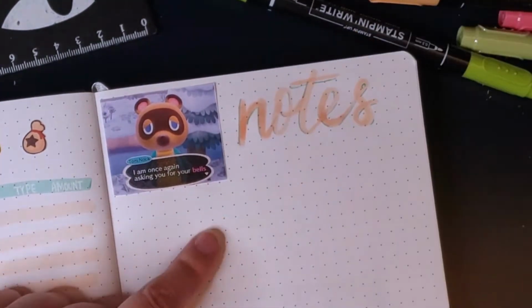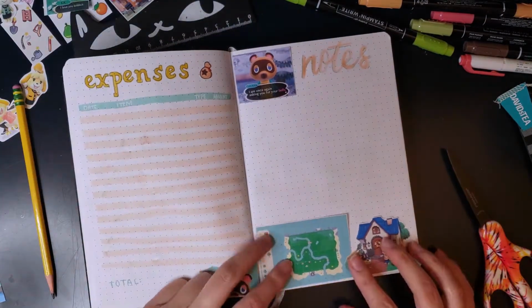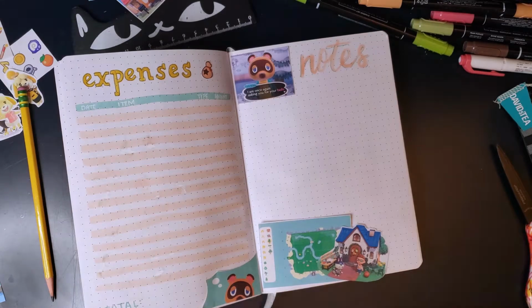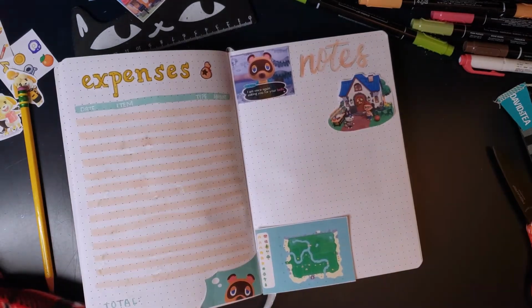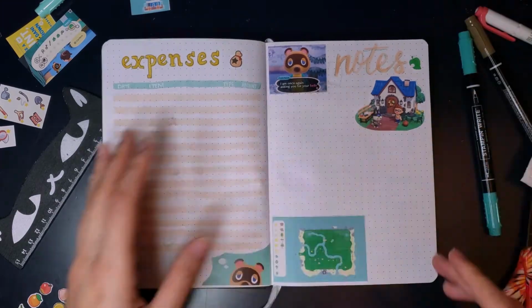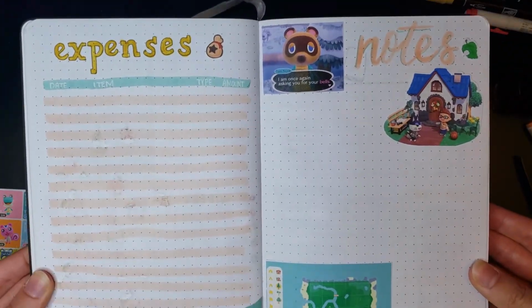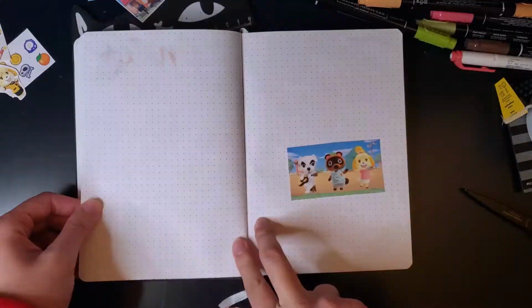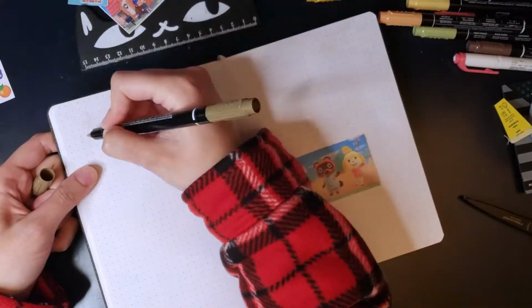And I have this little picture of a house that I think is on the original merchandise, and also a picture of an island. That is not what my island looks like. It is literally just a random one that I pulled out because, again, at the time when I started planning this video, I had never played Animal Crossing New Horizons, so I didn't even know what that was. Up next is the TBR page.